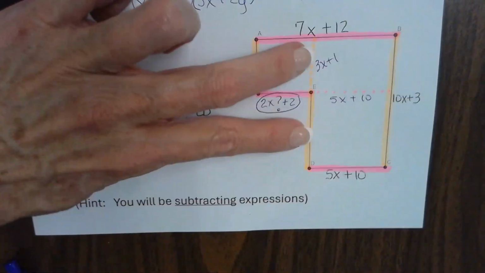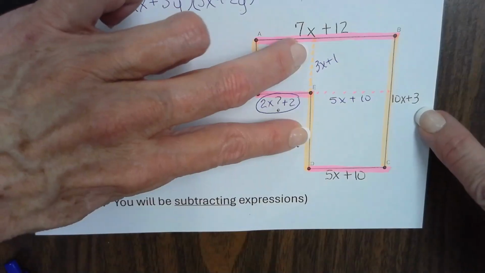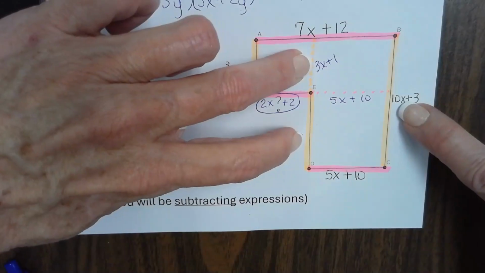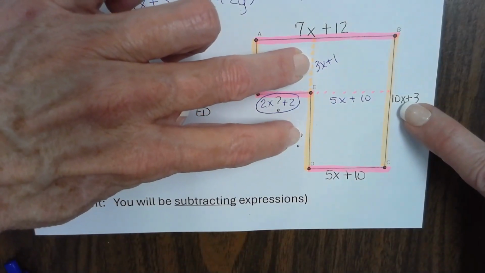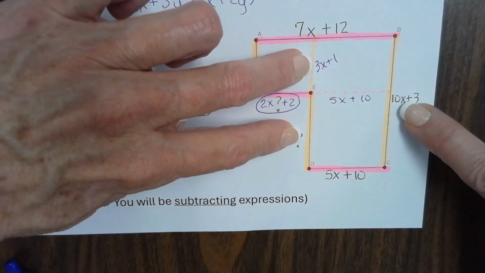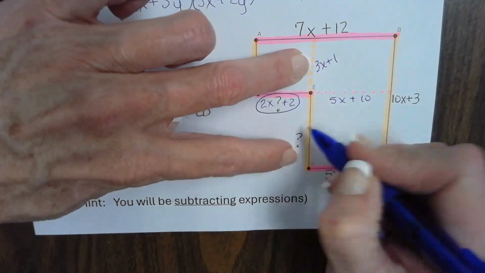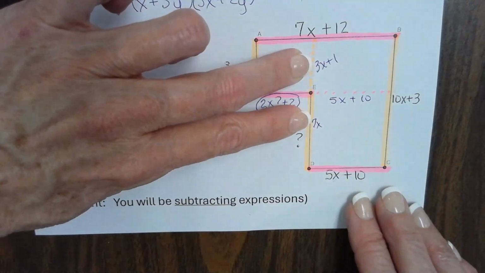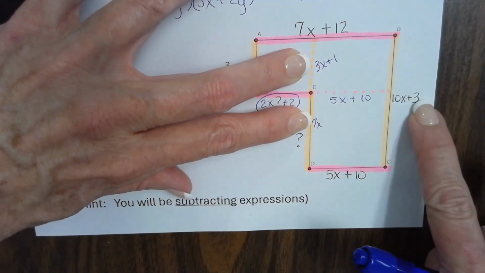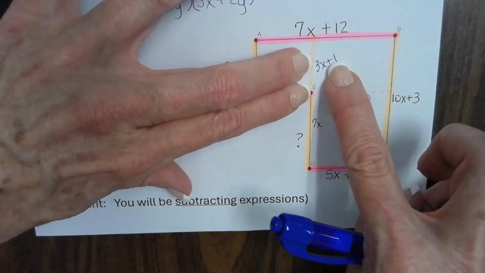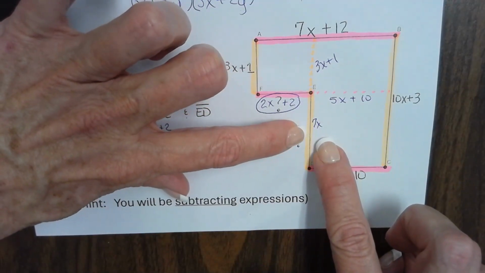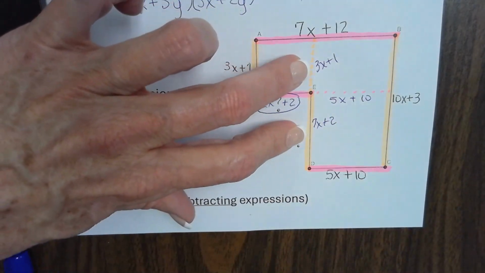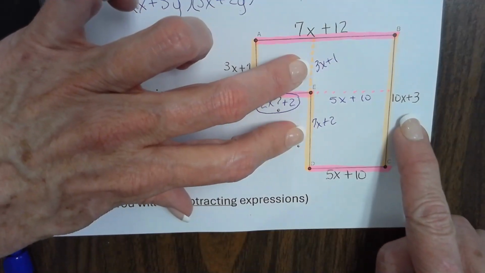And now notice these two added together gives me this one. So if this has a 3x and I need to get to 10x, what part is missing for this? I need 7x, because 3x plus 7x gives me the 10x. And now when you look at the constants, the long line has a constant of 3. I've got a 1, so what else do I need? I need a 2.